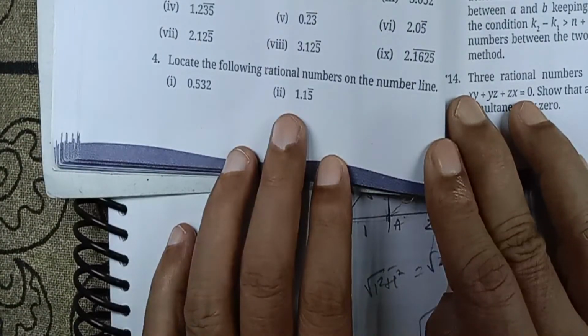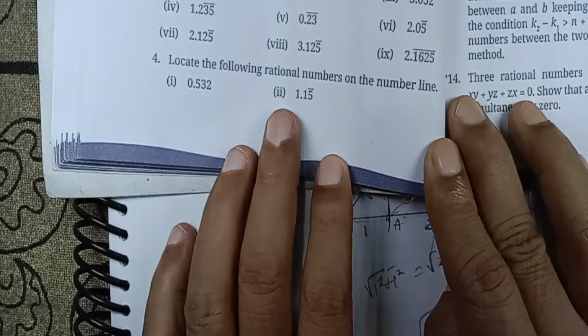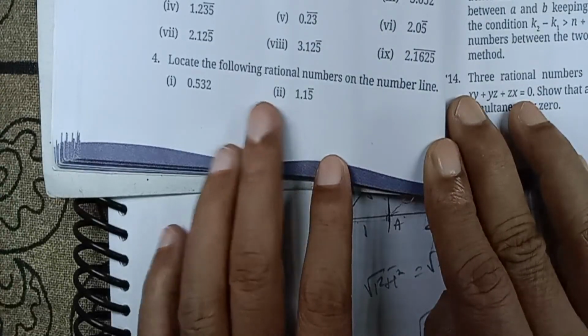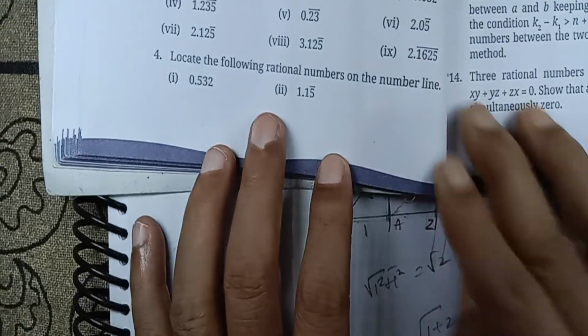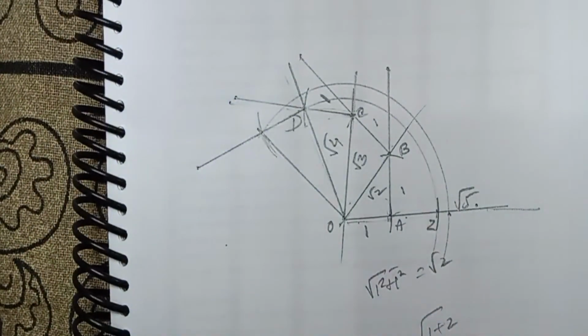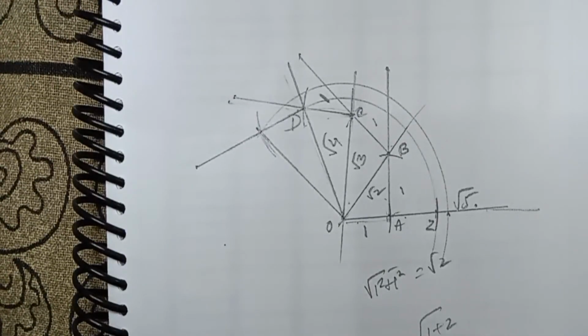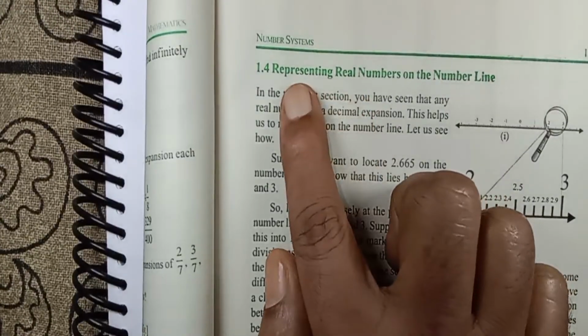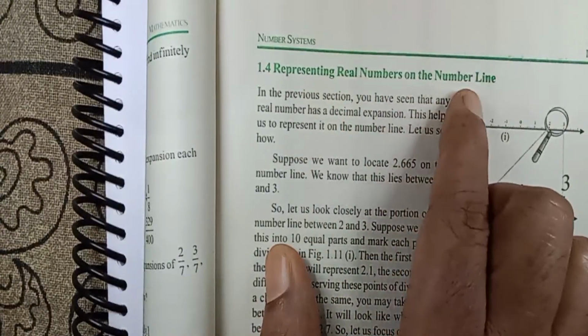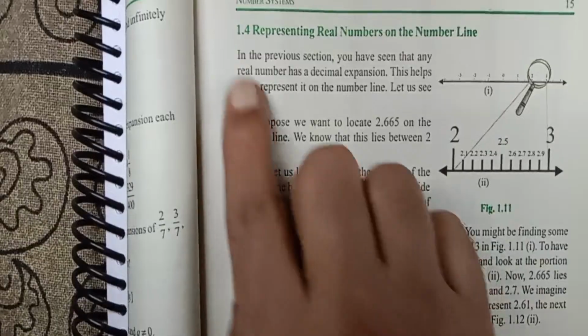तो ये एक्चुअली तुम्हारे जो पुराना इंसेटिव बुक था, that is the old incentive book, उसमें इसके बारे में दिया गया है। ठीक है बेटा, कॉन्सेप्ट एक बार पुराना इंसेटिव बुक दिखा देता, आराम से समझ में आ जाएगा। ये देखो, पुराना इंसेटिव, मतलब तुम्हारे घर पे भी होगा, कोई सीनियर का होगा तो रख देना। Representing real numbers on the number line, old incentive book on the topic 1.4 number system.